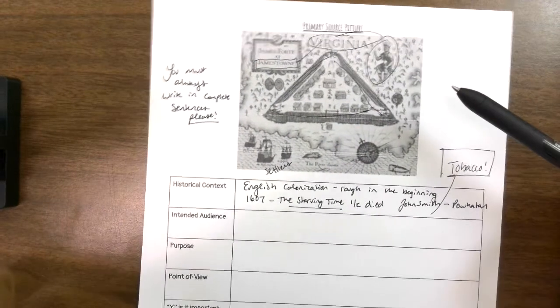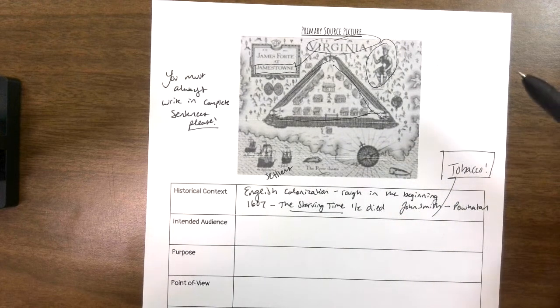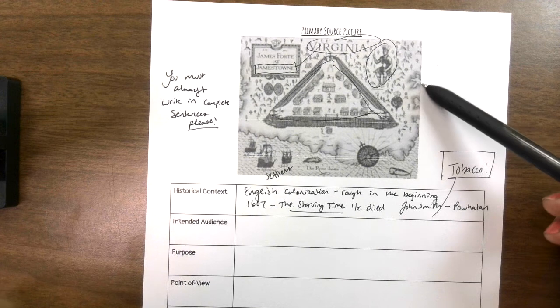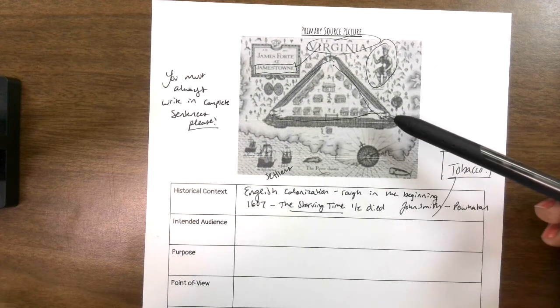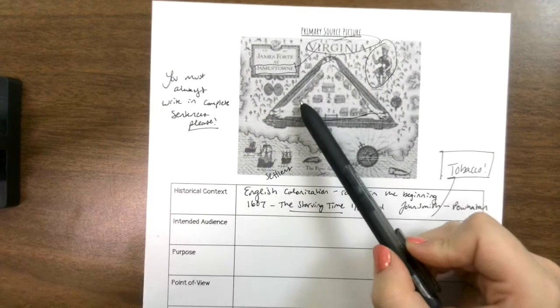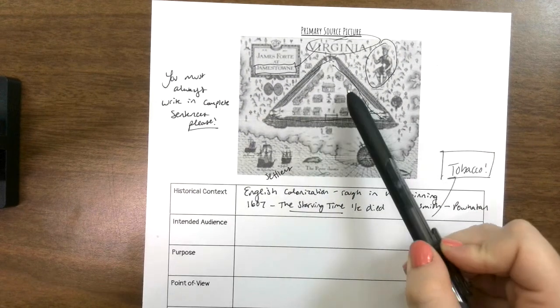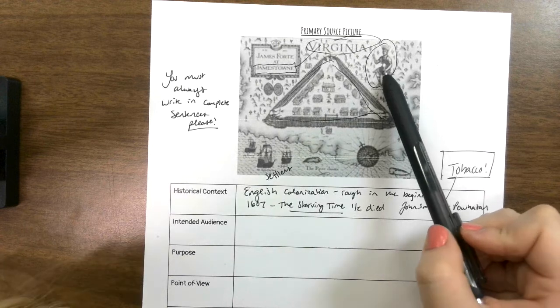The answer is no. But who, the author of this, the drawer or the artist, who do they want to see this? It's not like a real map. You wouldn't just hold this map and walk around Jamestown and be like, there's the shoe guy, and here's the blacksmith, and there's the church, and there's my house, and there's a giant Indian outside. Okay, it's not like that.